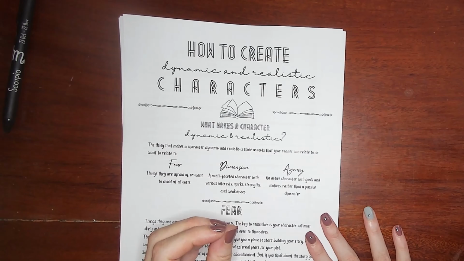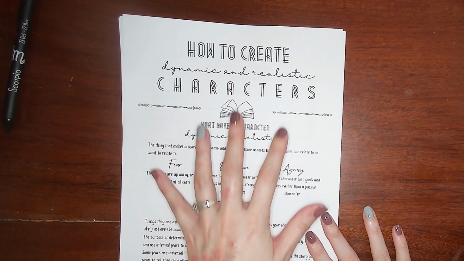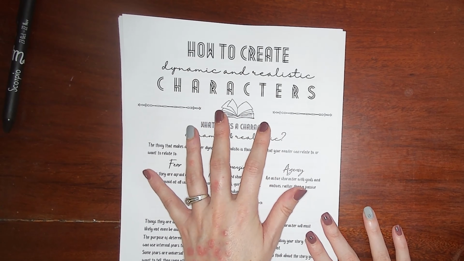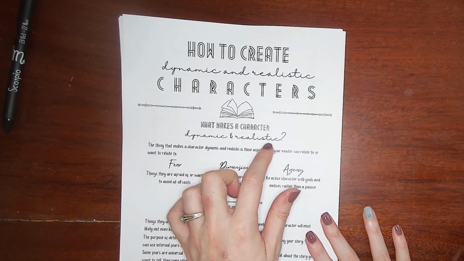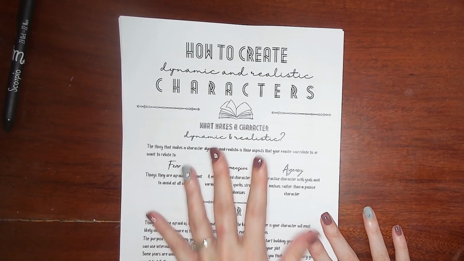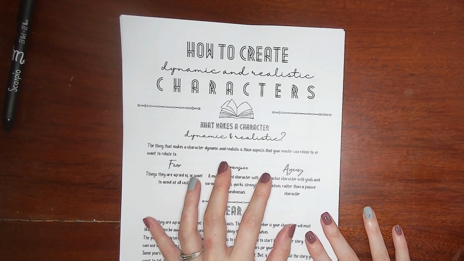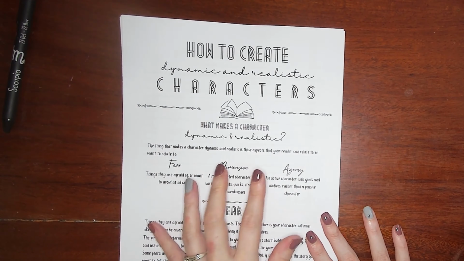So what we're going to do today is take some of the conflict ideas that we came up with last week, and work through the how to create dynamic and realistic characters worksheet that I've listed below for you, to create characters for our stories. Now, if you haven't seen it, you can check out last week's episode where we go through the conflict, and I've also listed it down below for you.